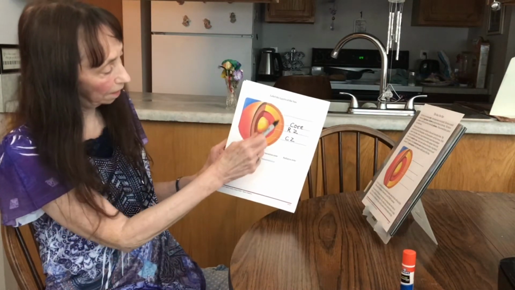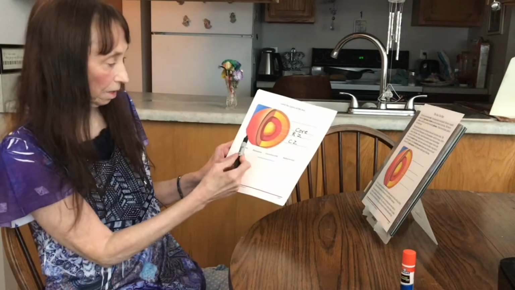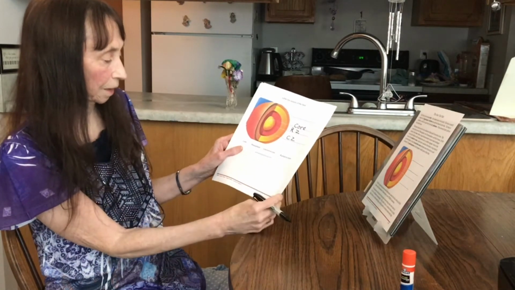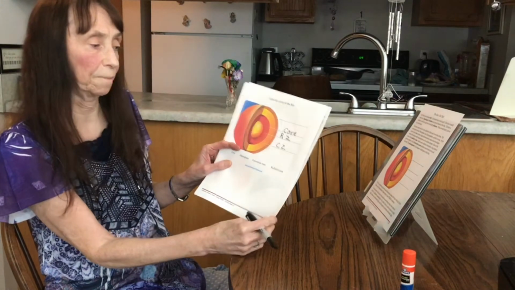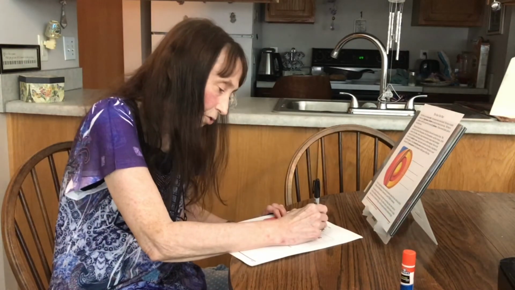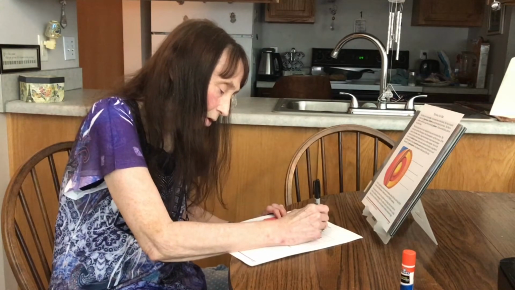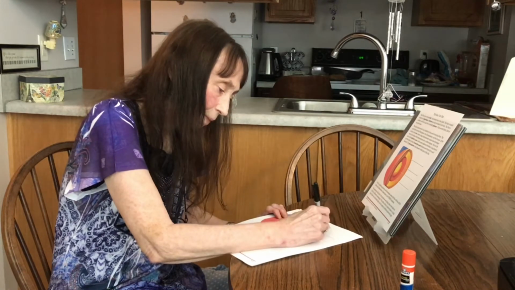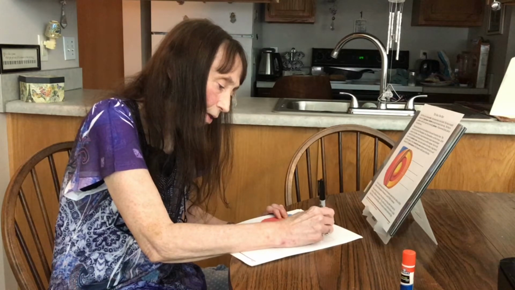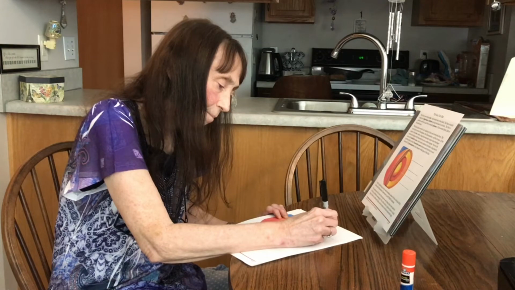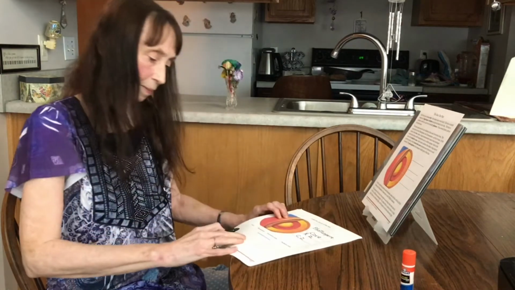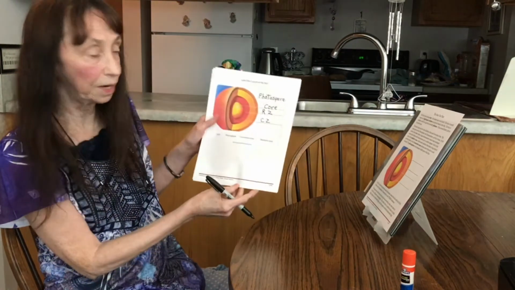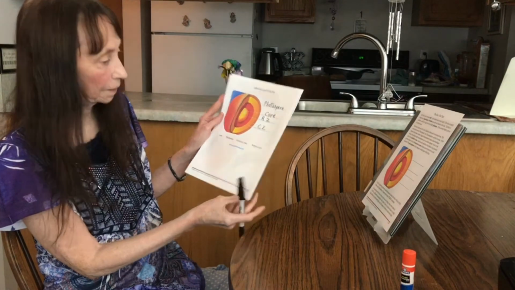And then at the end is the visible part of the sun that we see. That's the photosphere. Sphere means circle or ball. Photosphere. Then you have the layers of the sun labeled.